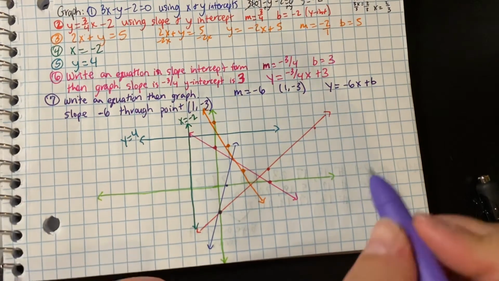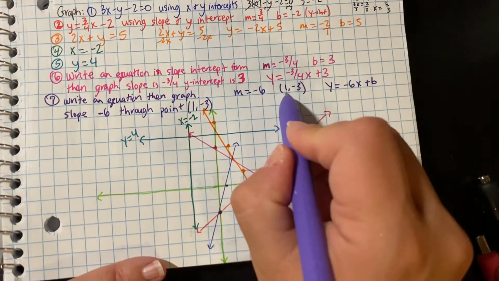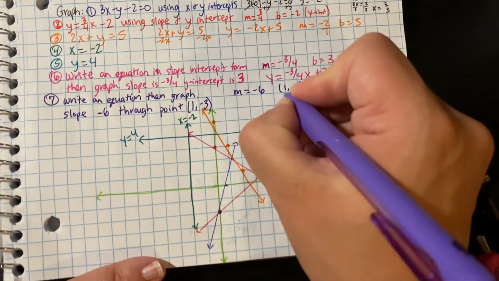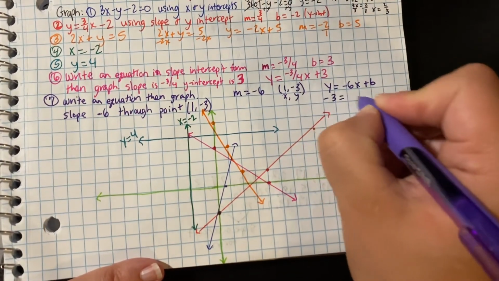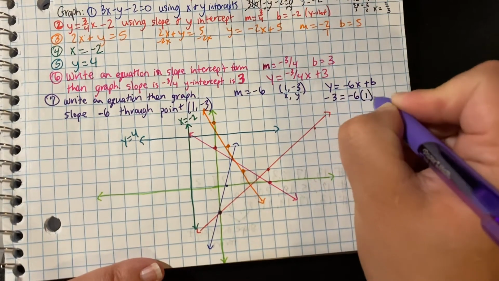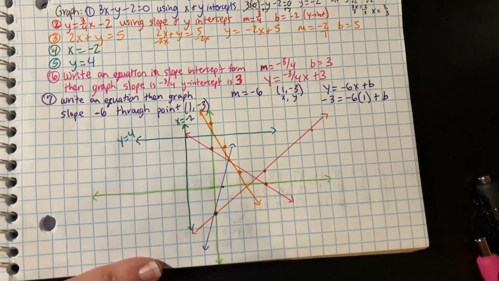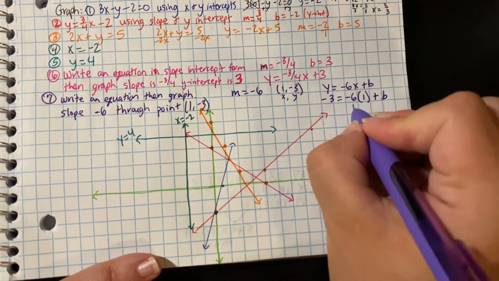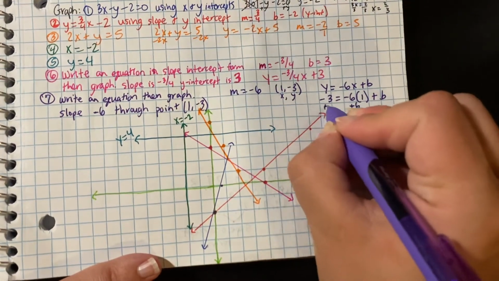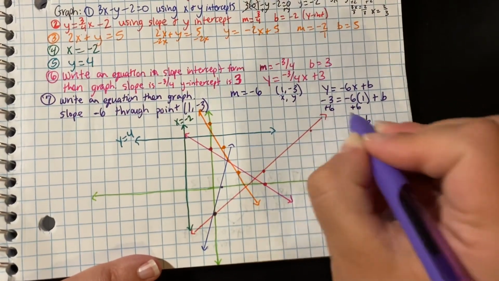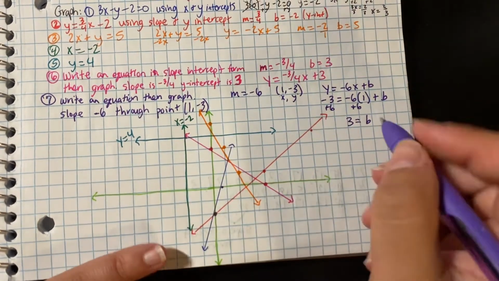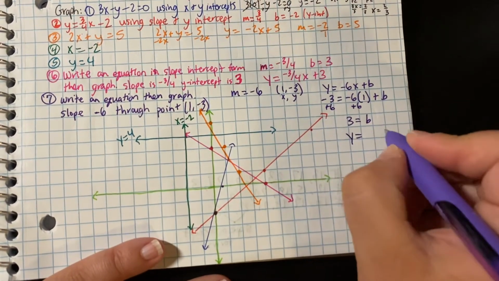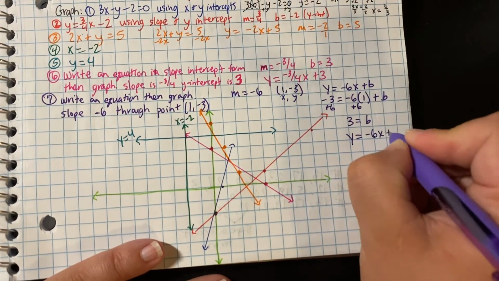So I'm going to plug this in for x and y over here. So I'm going to have -3 is -6 times 1 plus b. Now I can solve -6 times 1, so we're going to add 6 to both sides. And b is going to equal 3. So I can write it into my equation. y equals -6x plus 3.